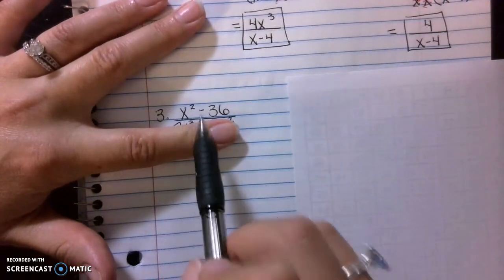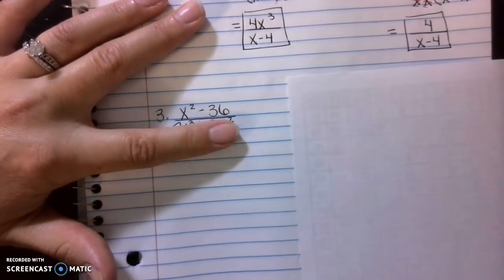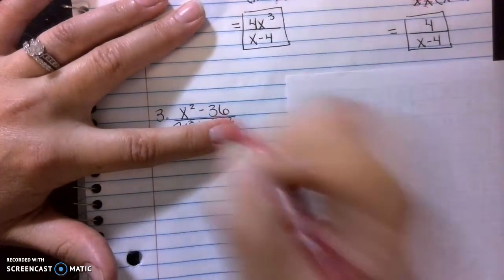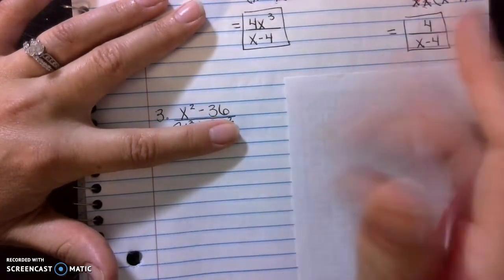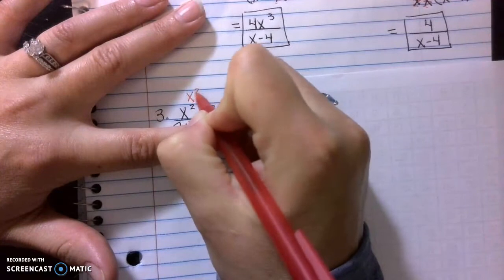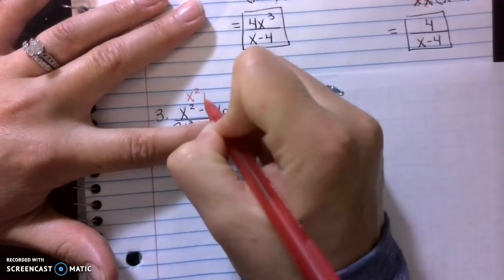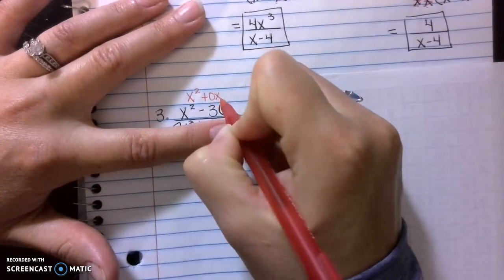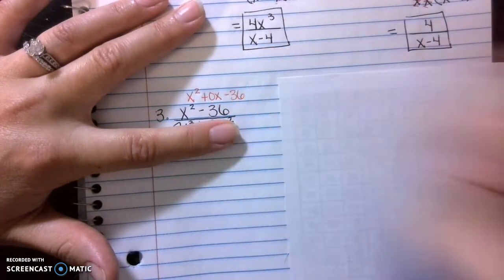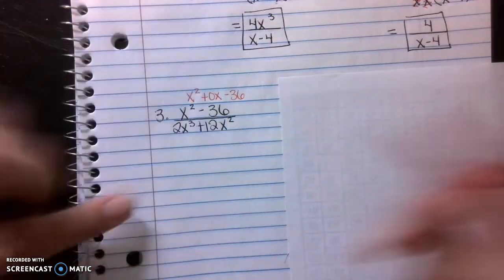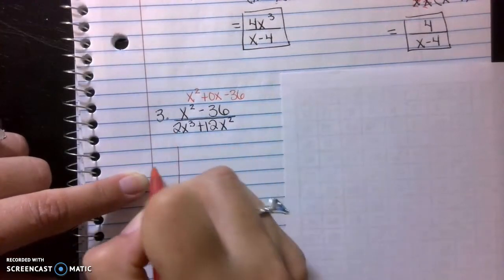All right, next step, can I factor this? Yes, you can. Hopefully you're remembering from our second video this week, I could rewrite this as x squared, notice how it's missing that middle term, plus 0x minus 36. So I can go ahead and factor this. I'm going to put that work down here.